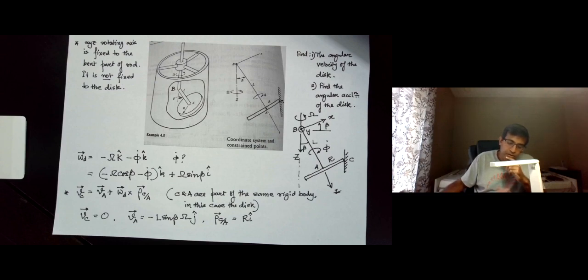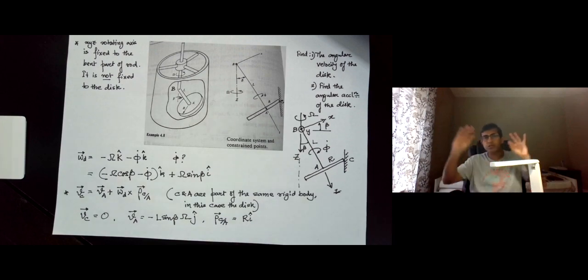And the question that we now ask is, how can that same phi dot be calculated if instead we considered the points A and C to be just 2 points.